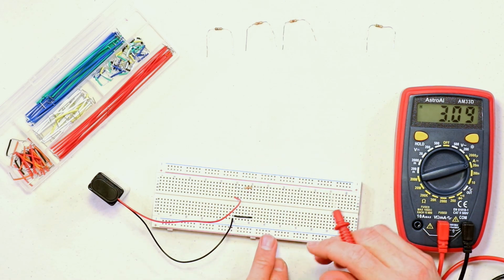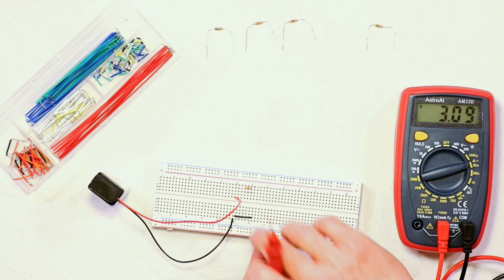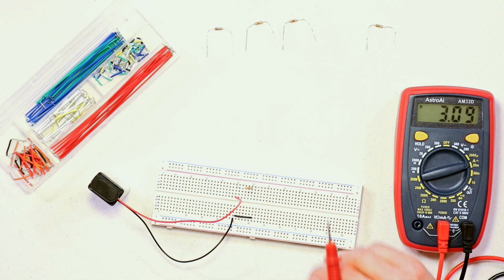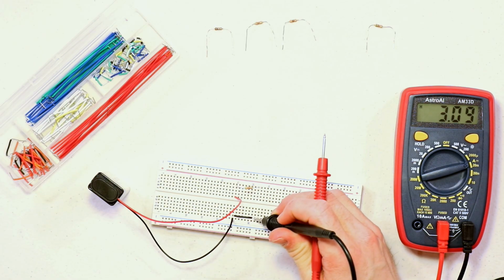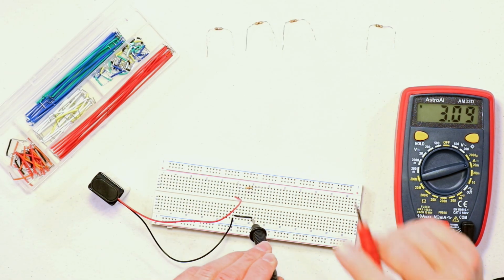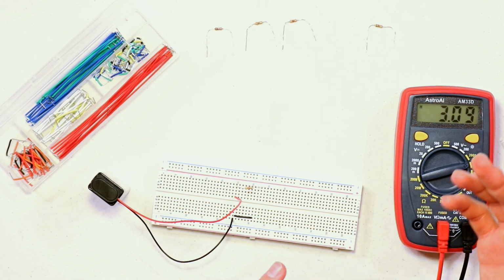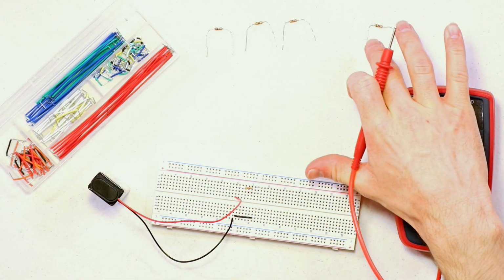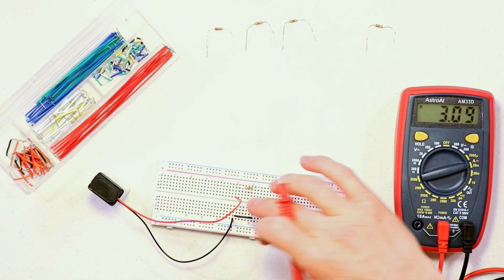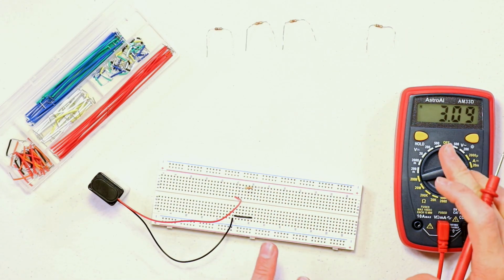Then 4.3 kilo ohms, one end in the same row as the positive battery wire, other end in a different row. Black multimeter probe to the negative battery wire, positive multimeter probe to the opposite end of that resistor. Get the current, divide by 1,000, do the same thing with the 5.1 kilo ohms, put that one in, measure the current, and convert to amps.